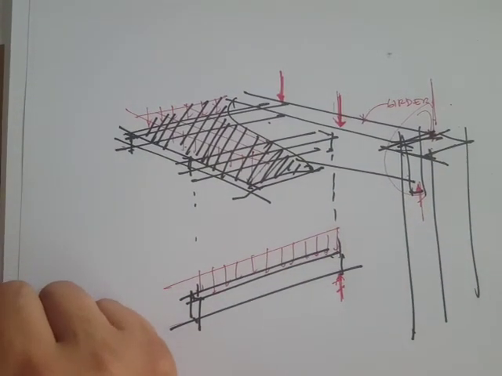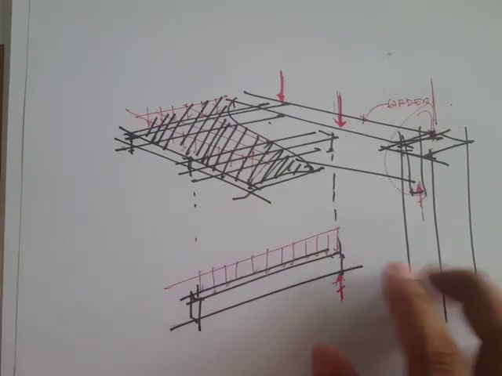Okay, so another example of a surface distribution is the wind load on the building.